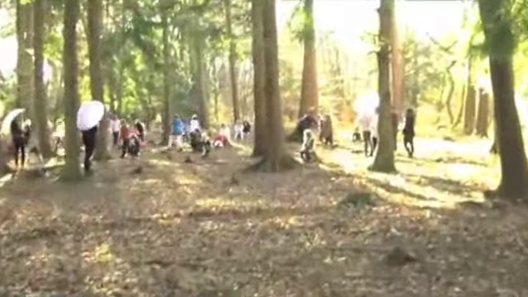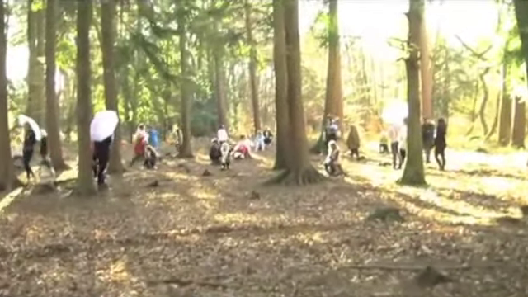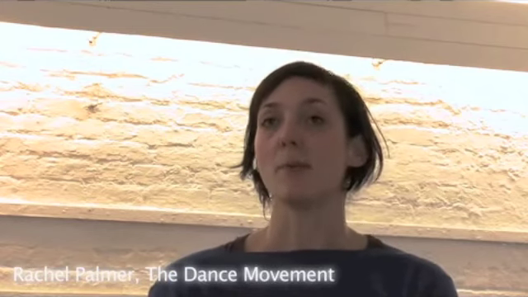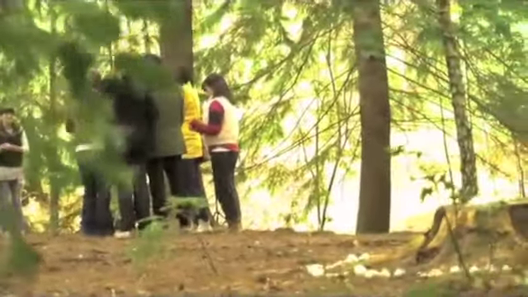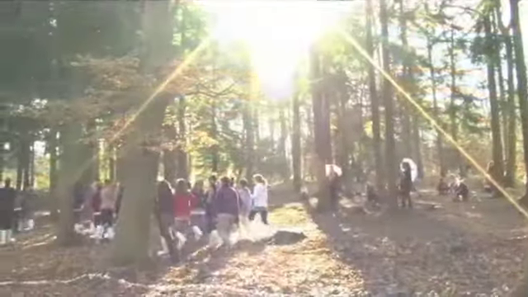So Traces is a community dance performance which is involving 80 dancers, generally people that dance with us as a company through community dance classes, and we also have one group of professional dancers as well who are joining us for the piece. And it's actually about what people do, or the traces that they leave, or the traces that the environment leaves in the woodlands.